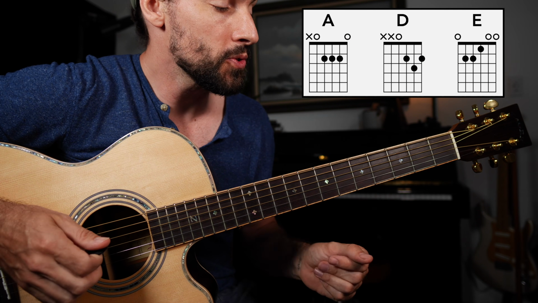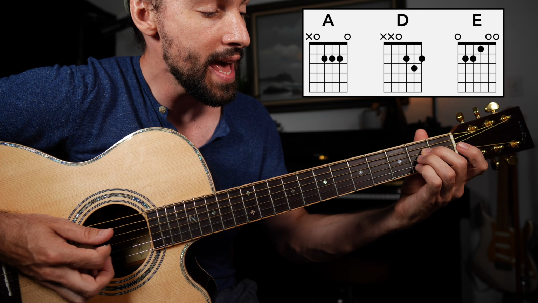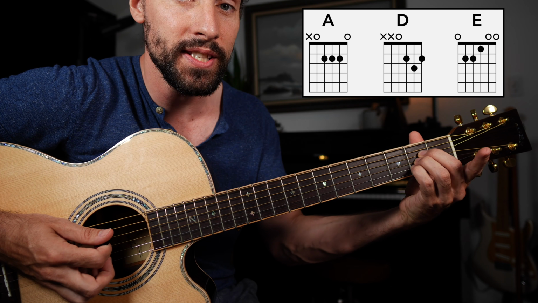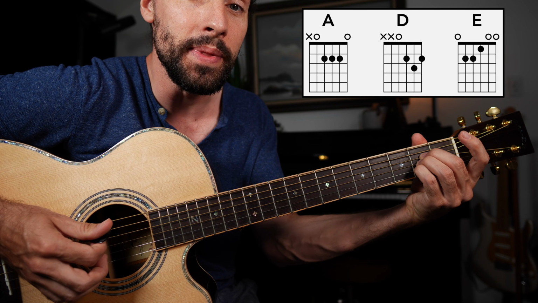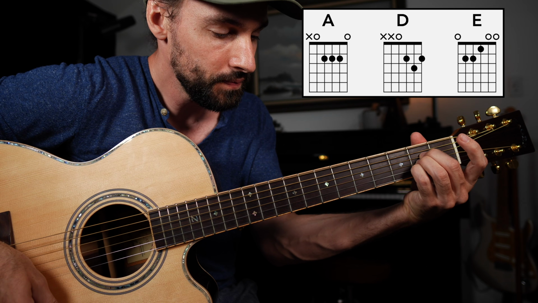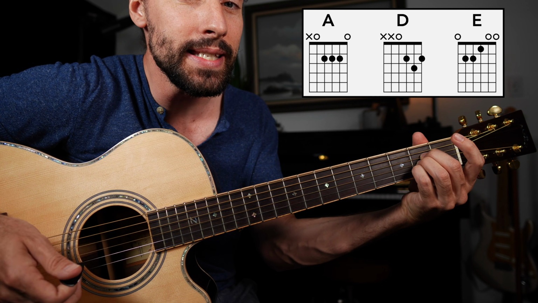Okay, so getting started with those chords, the A major, we have 2nd fret of the D string, 2nd fret G, and 2nd fret B string. Our fingers stacked up, arching our fingers so we don't block the high E, and strumming from the A string down. A major. Next we have the 4 chord, D major.